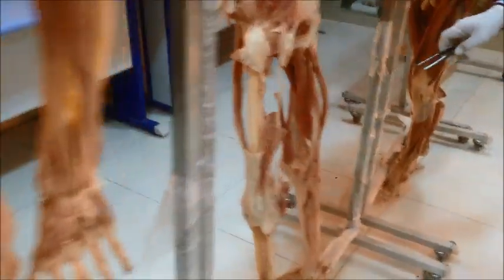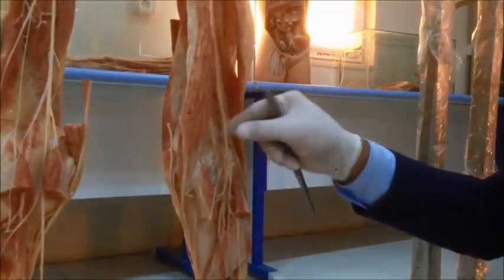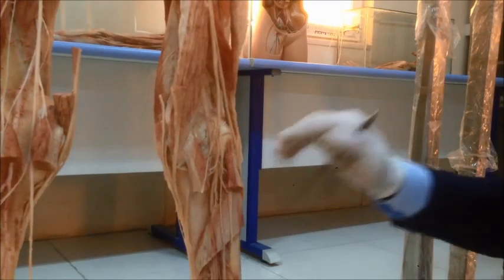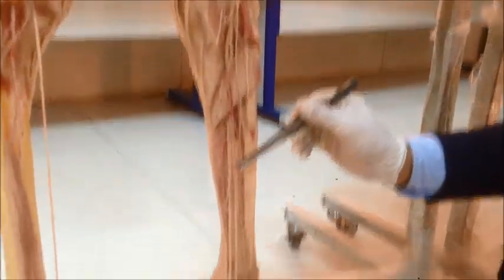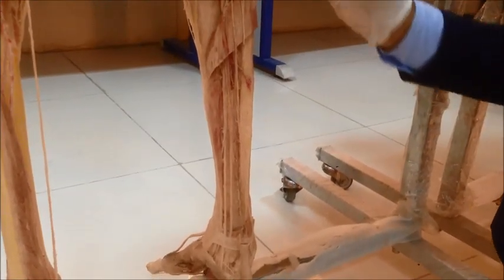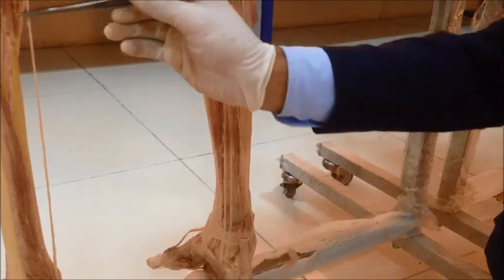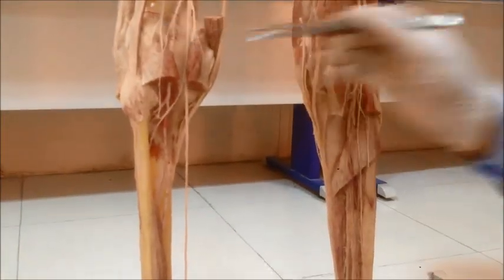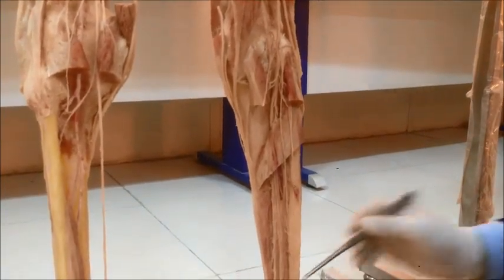Now we start with another one. See, this side is very clear. This is the common peroneal nerve. This is the tibial nerve. We see the sural nerve. This is the sural nerve, continuity here. And the communicating branch cut in this part should become here and join like in this side from early, just in the popliteal fossa, and communicate to the sural nerve. This is the typical one.